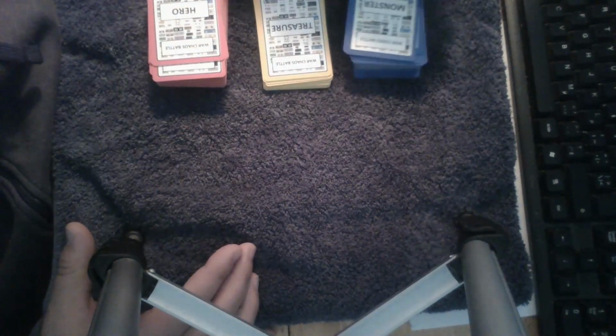So just a quick intro. So it's sort of a guessing game. So you sort of guess your opponent's cards. That's War Chaos Battle.